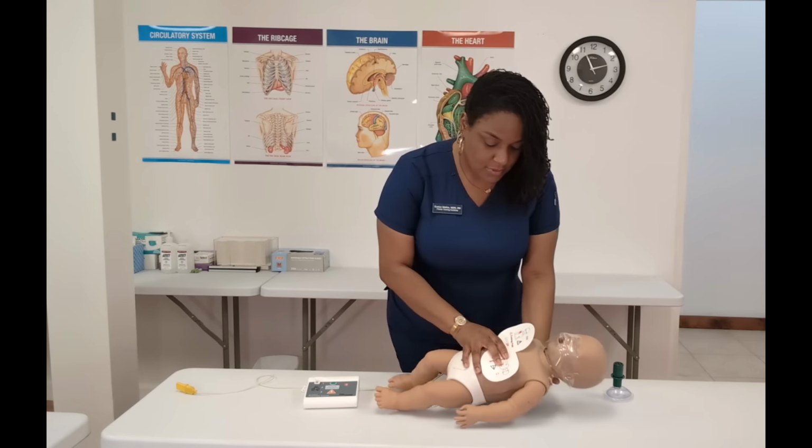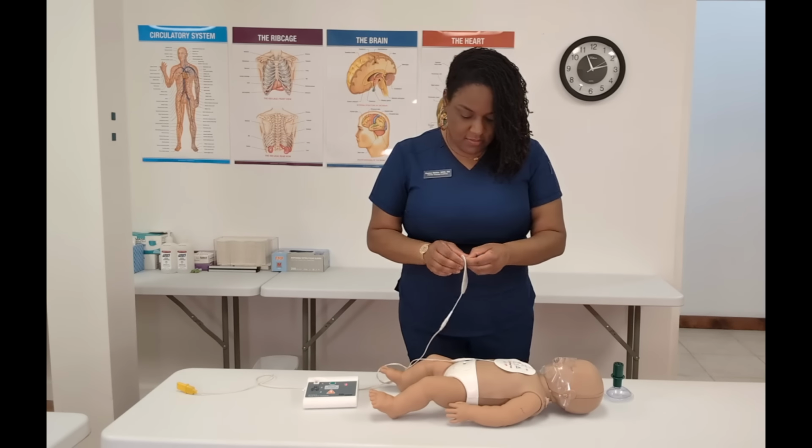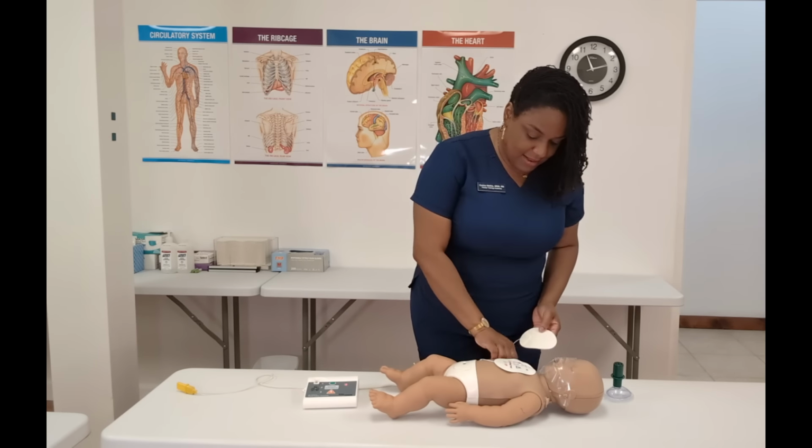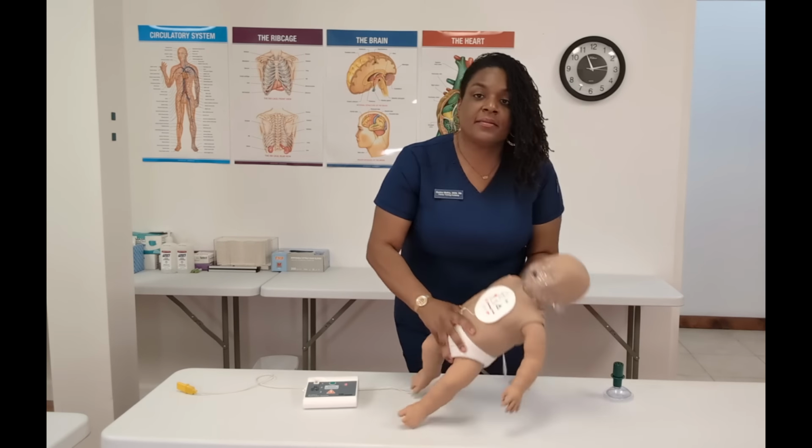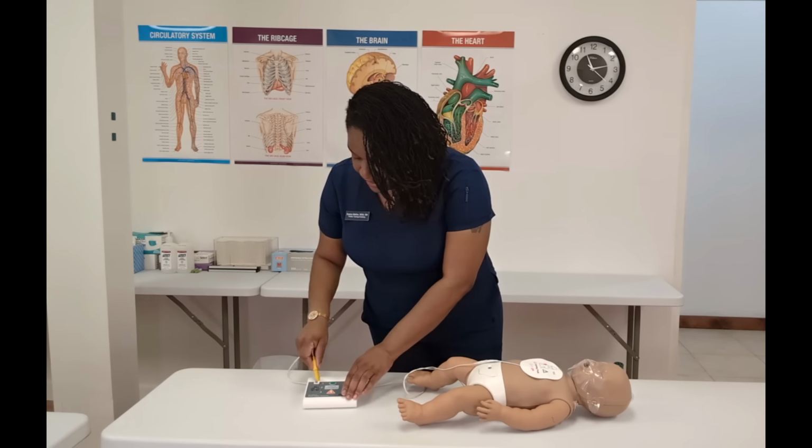So we're going to place one pad to the center front of the baby's chest. And the second pad, center back. I'm now going to insert the connector.